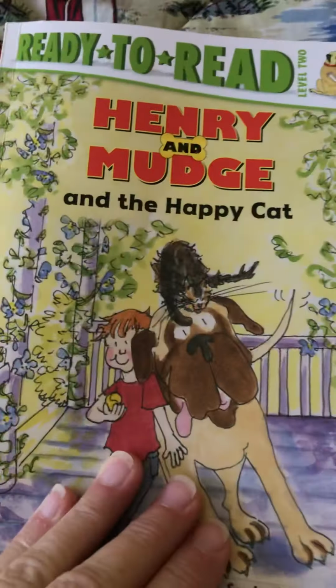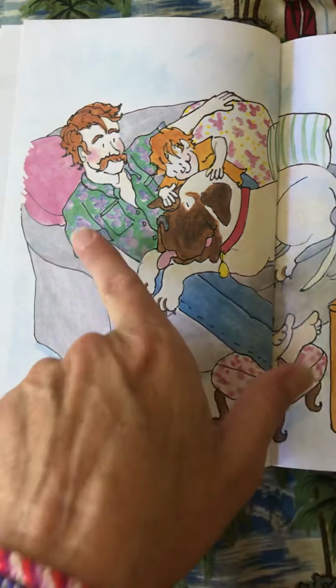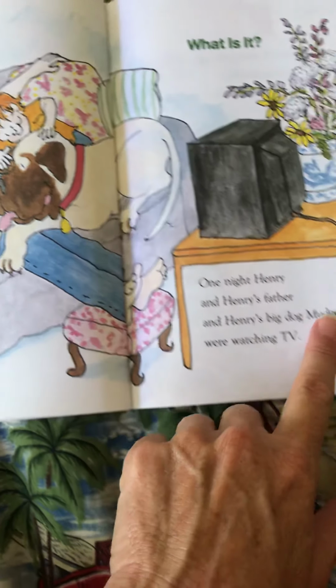But before we publish, I want to go back to a mentor text, which is Henry and Mudge and the Happy Cat. I want to remind you that when you are reading other books, you can also be looking at those other books to see what techniques those authors are using to make their writing really clear and exciting for you. So, I wanted to show you today, I just wanted to look at the illustrations in this book.